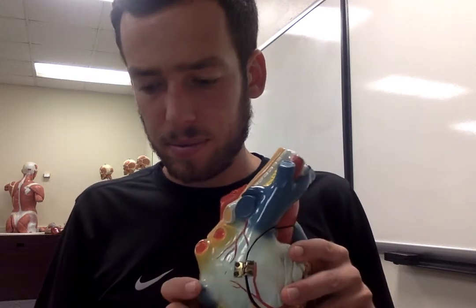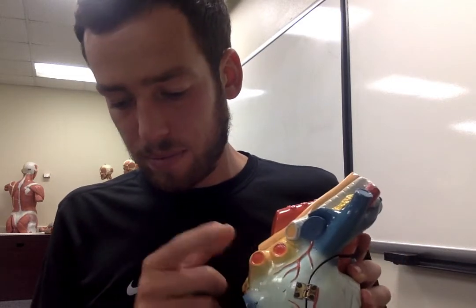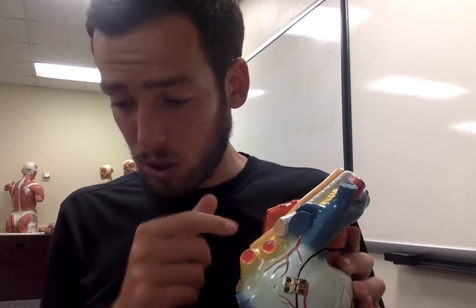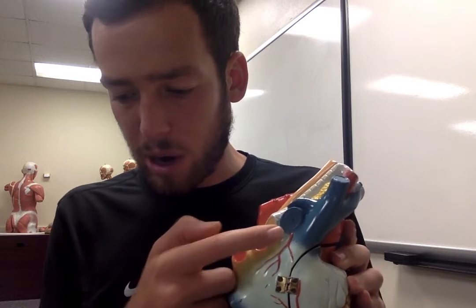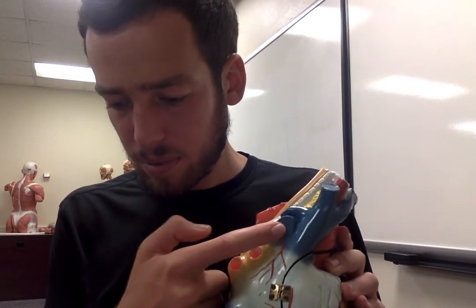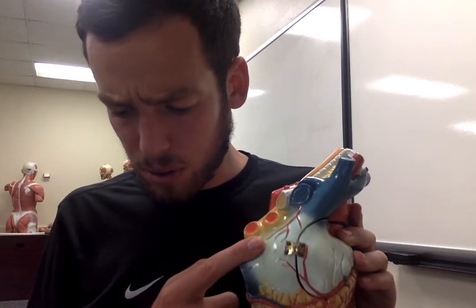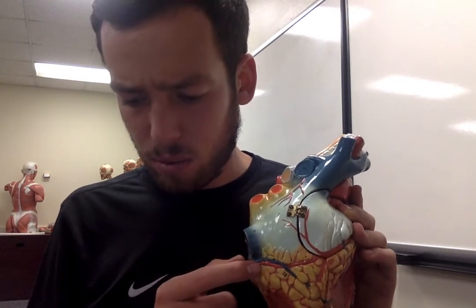So again, we go to this lateral right view. Trying to get these angles right, I get a little disoriented when I look at the photos sometimes. So yes, we have the lateral right view. We have the pulmonary veins up here, which we just pointed out. We also have our pulmonary artery, which is right here. And then it also shows the small cardiac vein, which is going to be this blue one here.